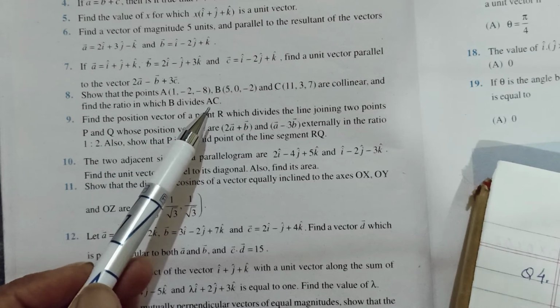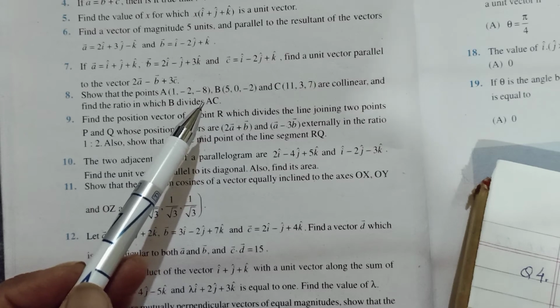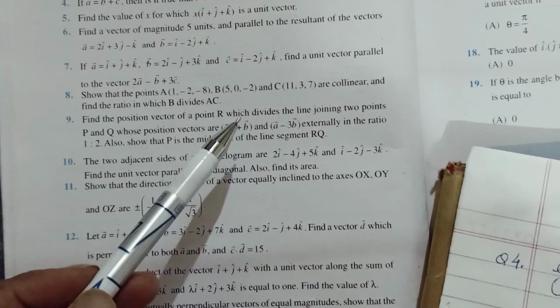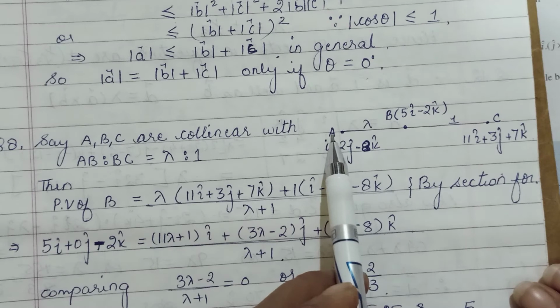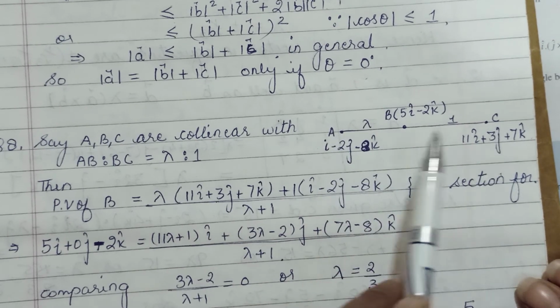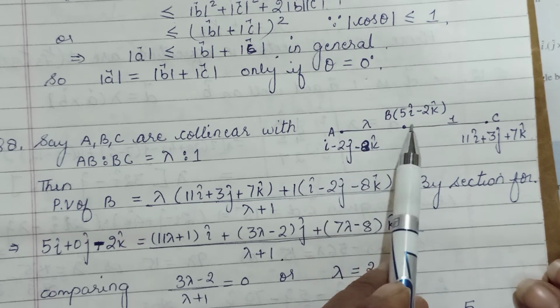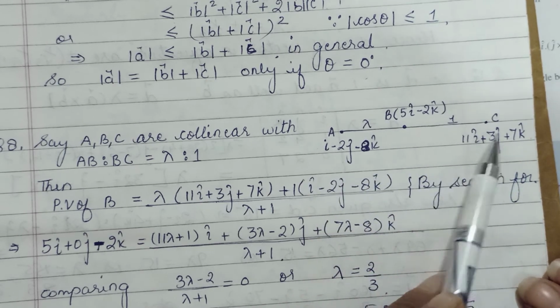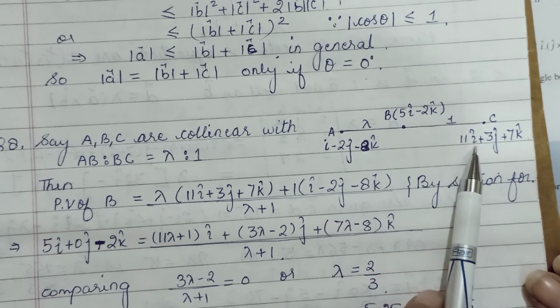Even if not said, children, you know that in your vectors course you should always do it using vectors. Obviously you won't show coordinates here, right? So we'll convert it to vectors. This is the case where you are given coordinates of A, B, C. In coordinates x, y, z, by attaching i, j, k you get the position vector. So I have presented it in the form of position vector of A, position vector of B, position vector of C, known.